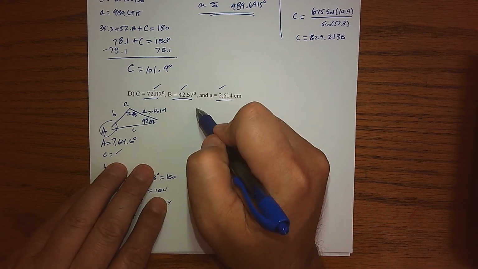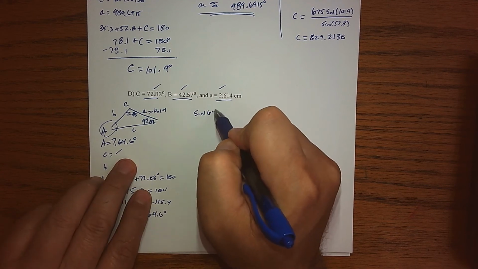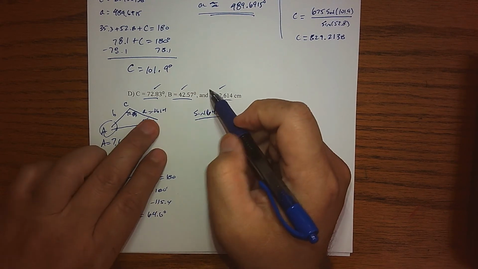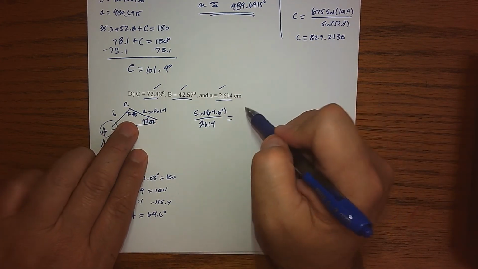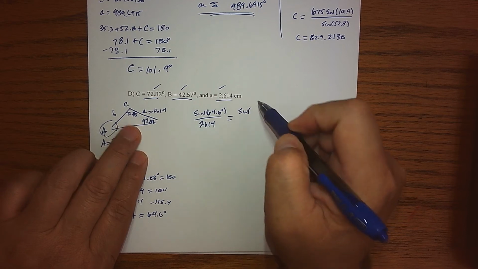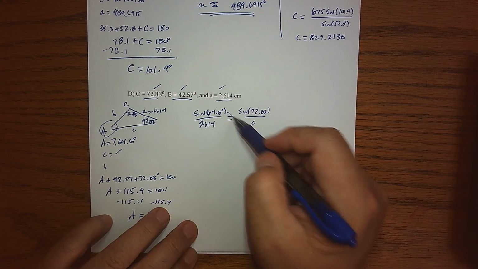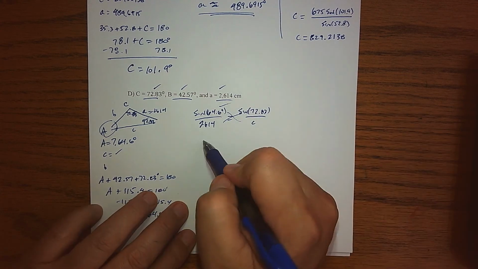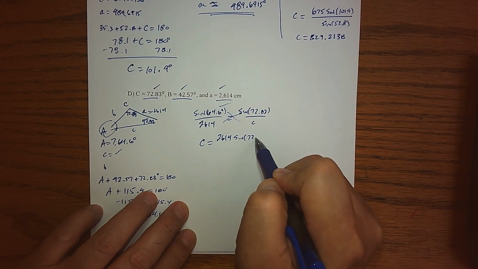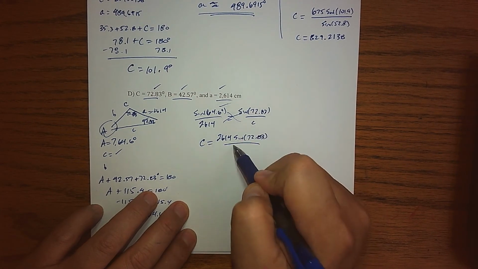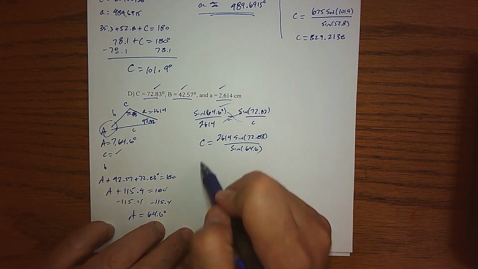So for A, we have the sine of A, which is 64.6 degrees, divided by what side A is, and that's equal to my angle C, sine of 72.83 divided by C. Again, if we cross multiply and divide, our C will be 2614 sine of 72.83, all divided by the sine of 64.6. All right, so there's our C value.